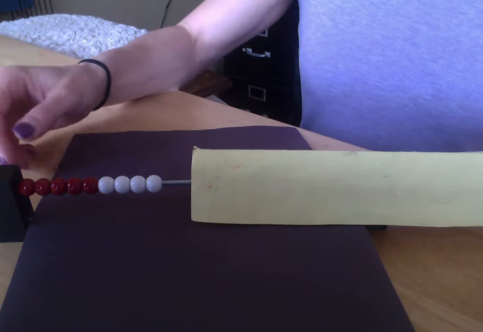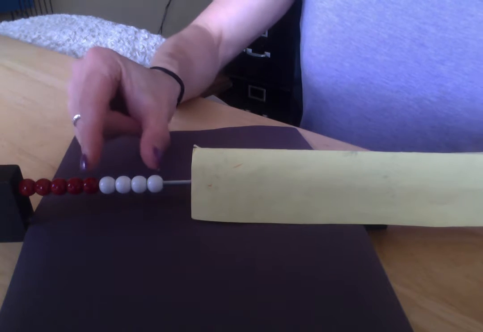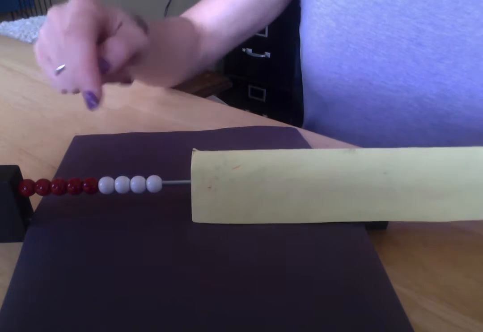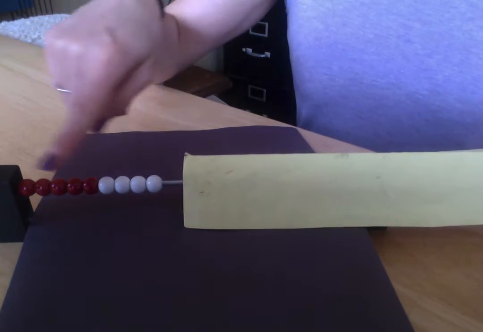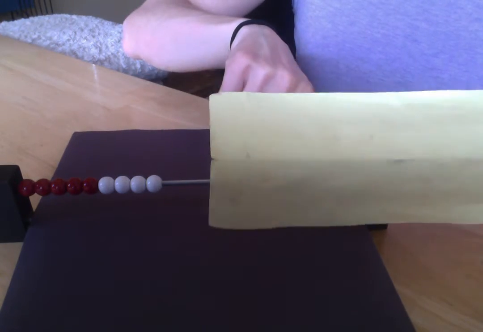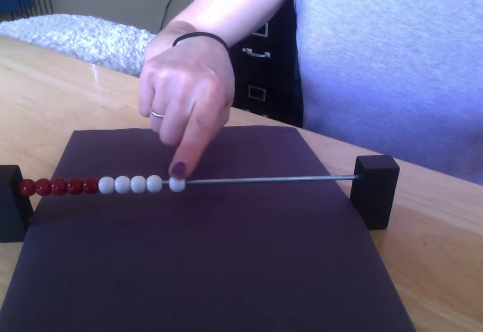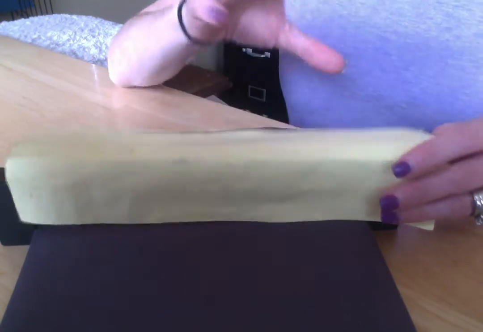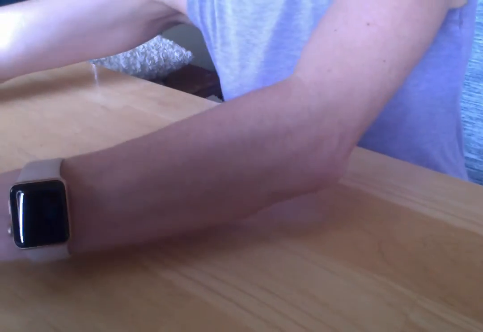Okay, what do you see? Hopefully you see 9, 5, and 4. 9. What's under here? If I already have 9, that means I only need, you got it, 1 bead left to make 10. Next time we'll get to the harder ones where you have reds and whites under here, but not right now.